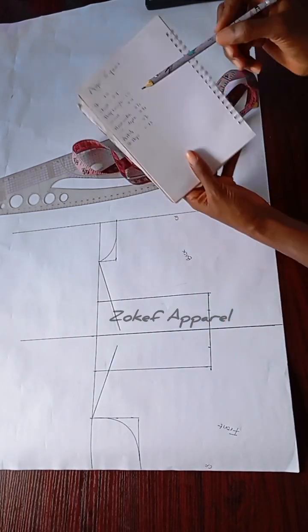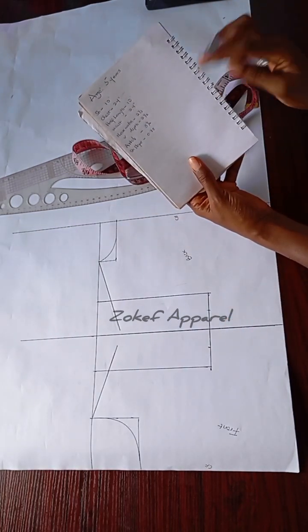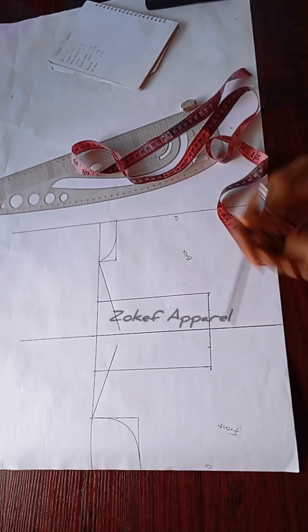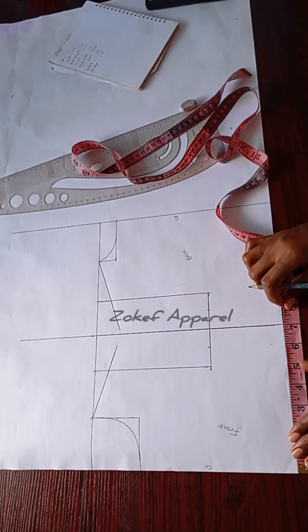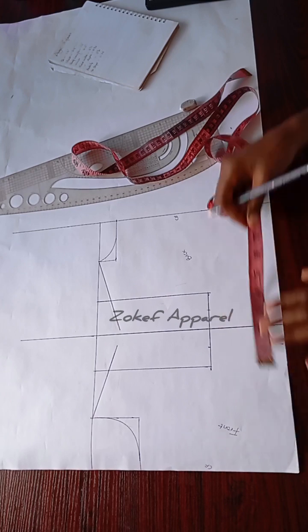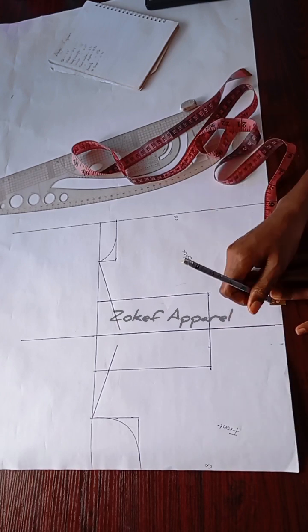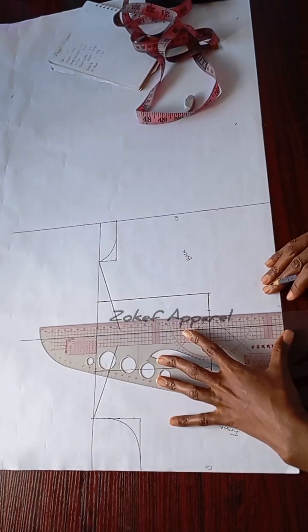So the next measurement we're going to mark now will be the waist. The waist is also 24 inches. So 24 divided by 4 is 6. So we'll mark our 6 inches here, and our 6 inches here, and our 6 inches here. And then we'll connect it.